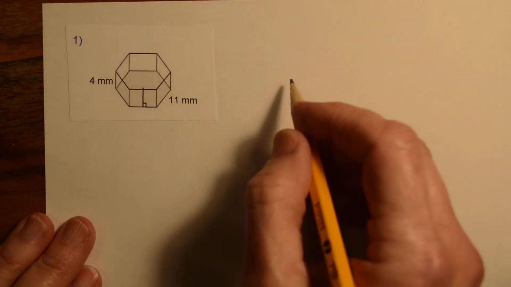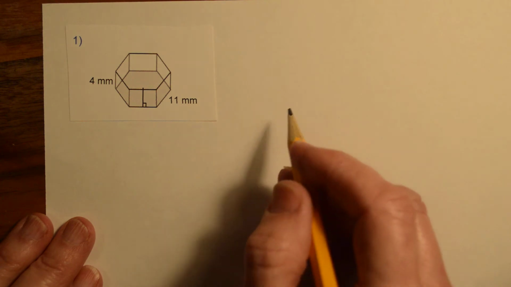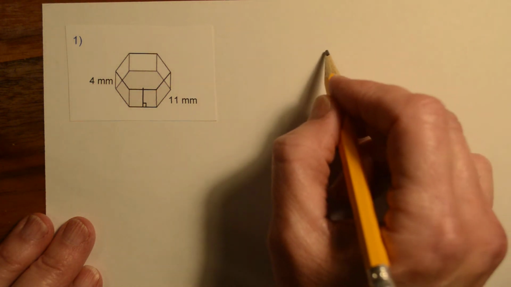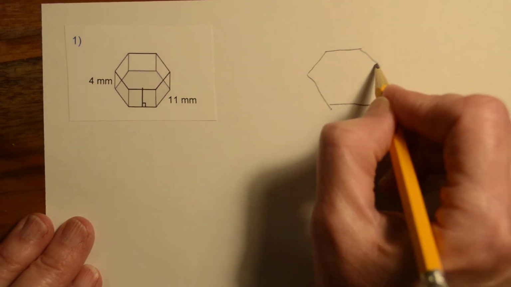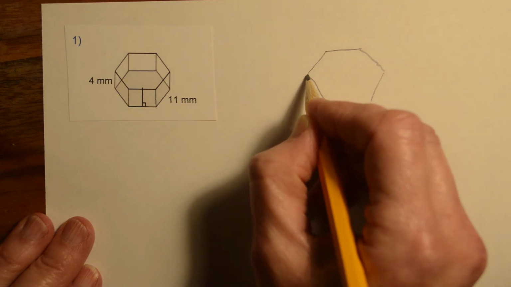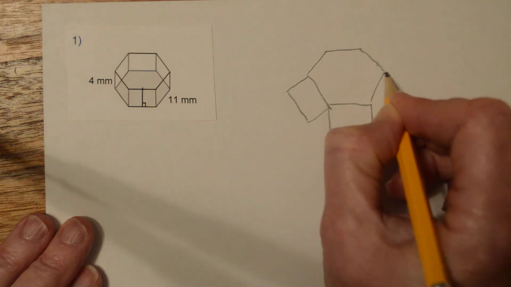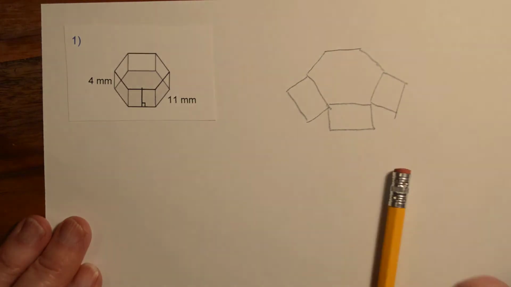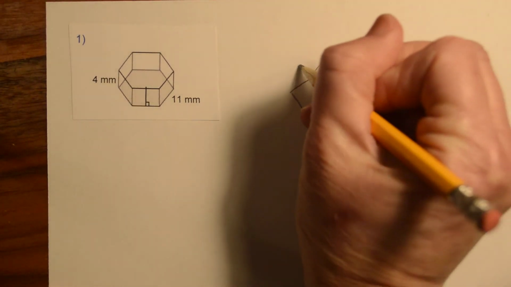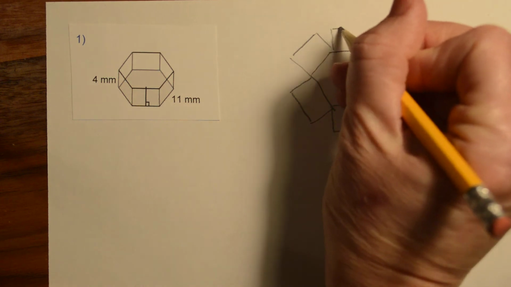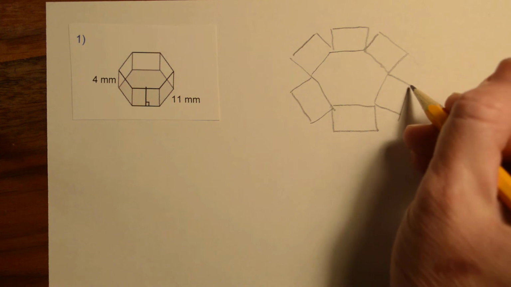So if I were to just sketch, this is a hexagonal prism. If I were to sketch what the net of this looks like, we'd have one hexagon. Hopefully yours looks better than mine. And off of each of the sides here, here is the cat making his presence. On each of the sides here, we're going to have a rectangle that comes out. And then off of one of them, we'll have another hexagon.